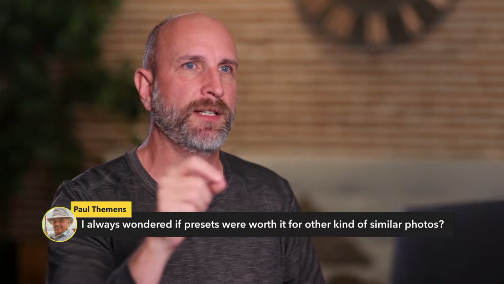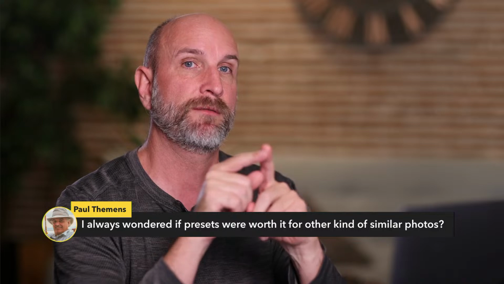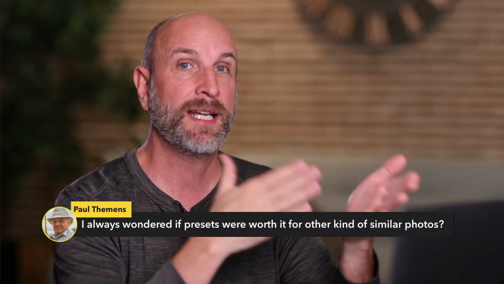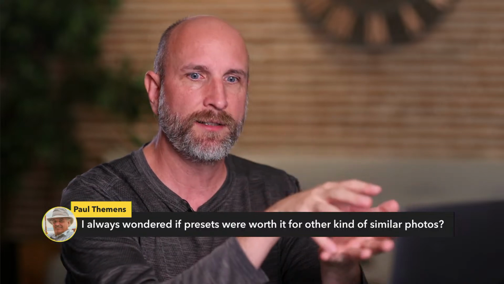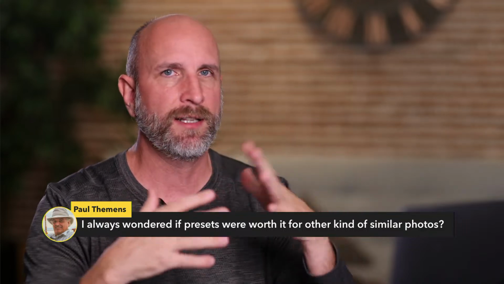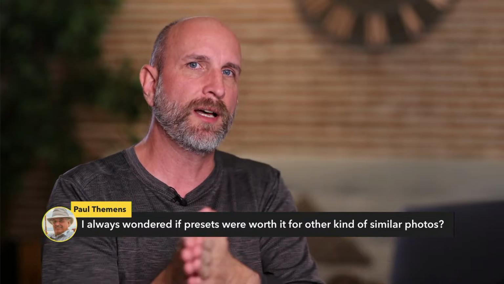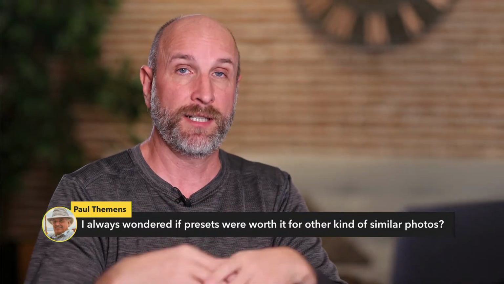And not only do they save you time, but one of the things that really is a huge difference is if you're shooting in a studio and you're tethered, you can dial in your exposure and all of your edits and your shadows and your highlights and sharpness and all that kind of stuff. And then as you're shooting, you can apply that preset to your images.